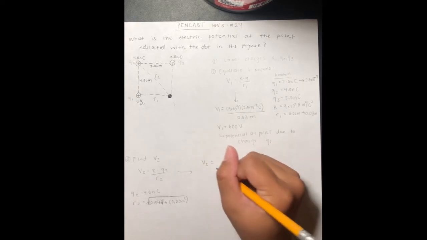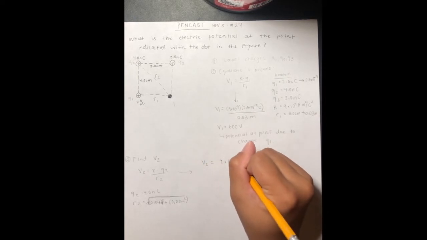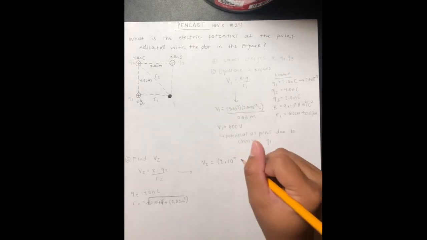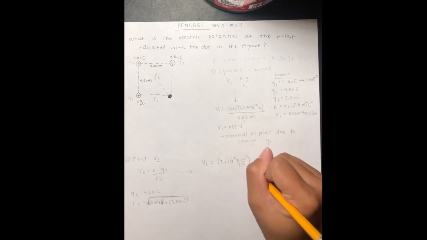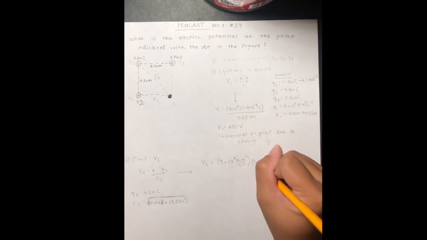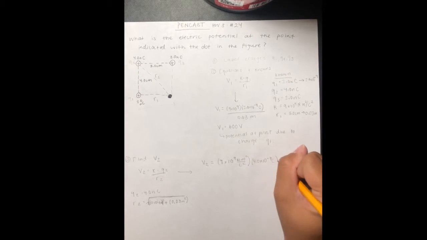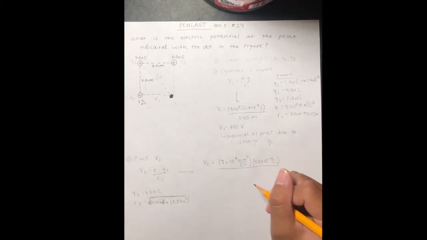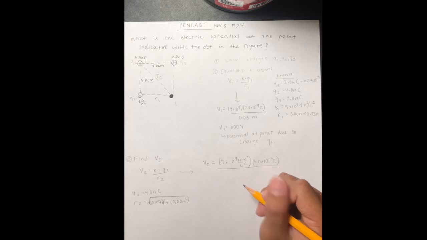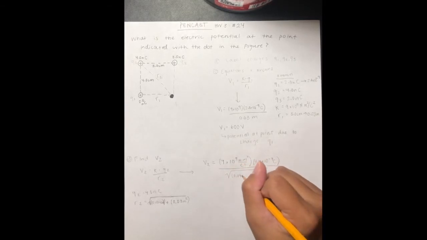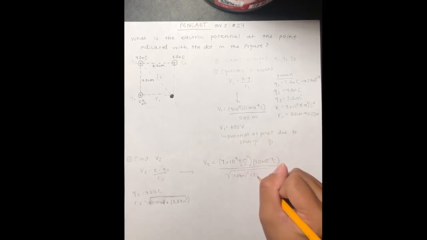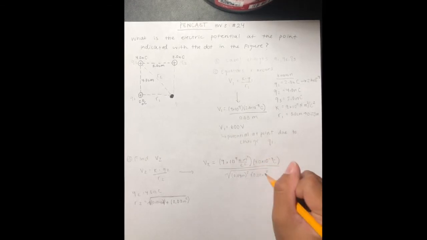Now that we have all of our knowns, we can plug them into the V2 equation, where we plug in our constant multiplied by Q2, our 4.0 times 10 to the negative 9th coulombs, divided by our R2, which we use the Pythagorean theorem for, to solve for the distance between Q2 and the dot in the figure. This, after plugging into the calculator, gives us V2 equals 720 volts.